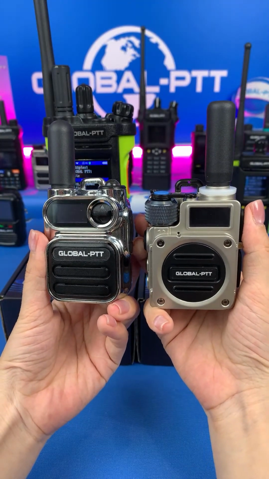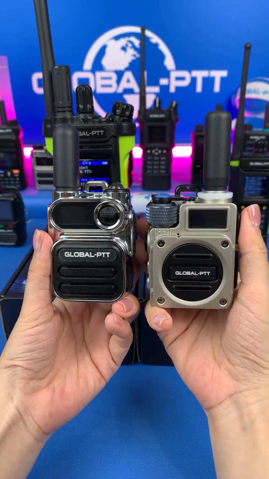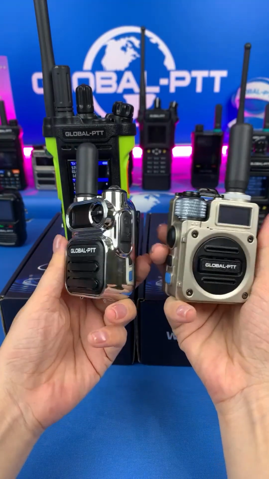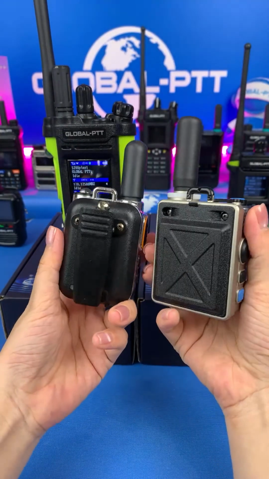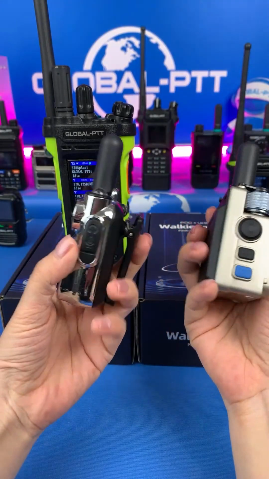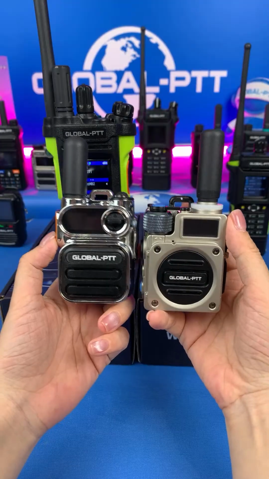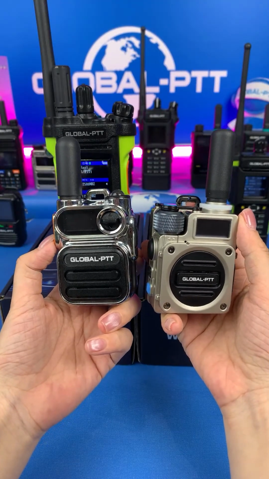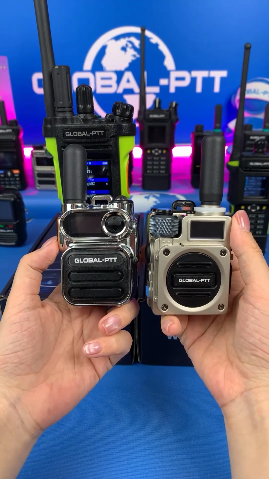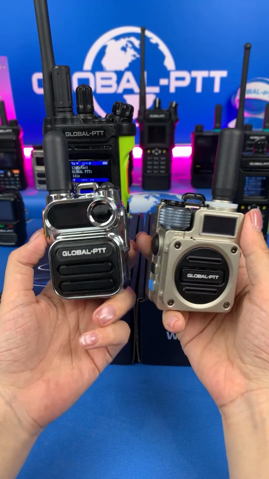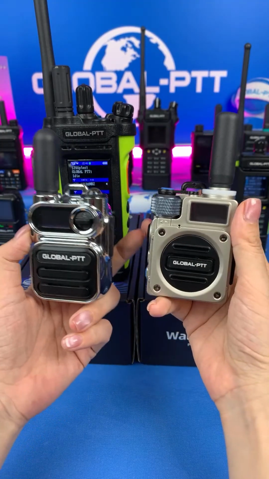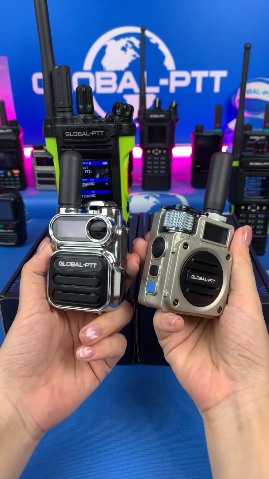Both of them work great under the global-ptt 4G mode, and it is global band, worldwide range. If you like those radios, you can check our website or go to our shop, find the G380 model and G6 model, and order them.